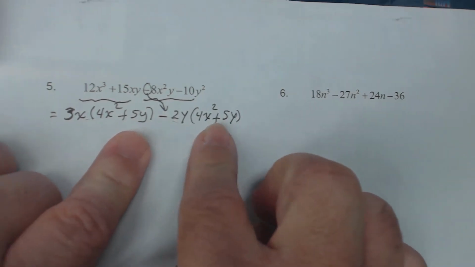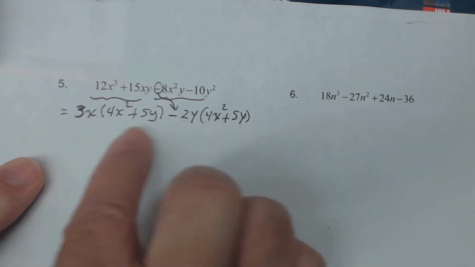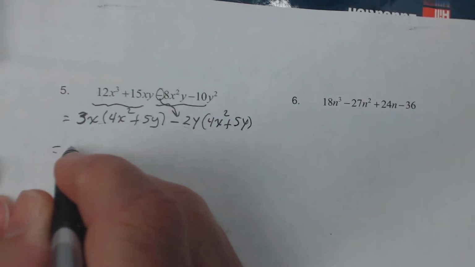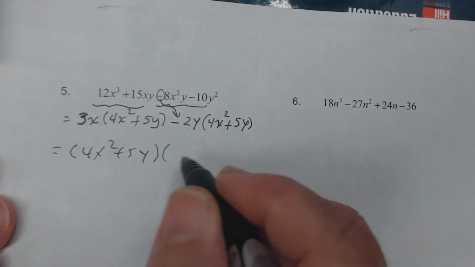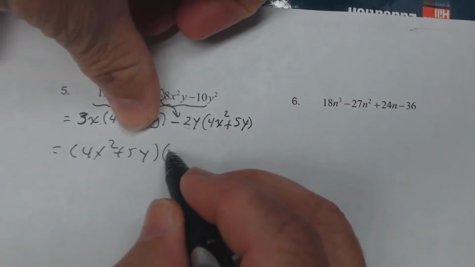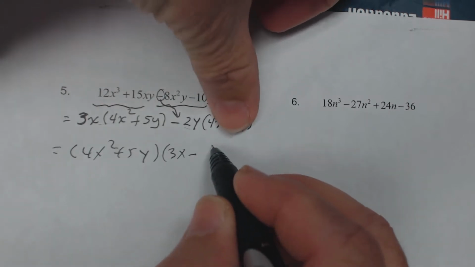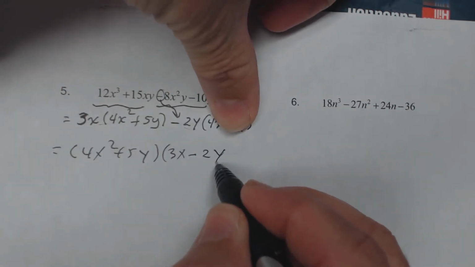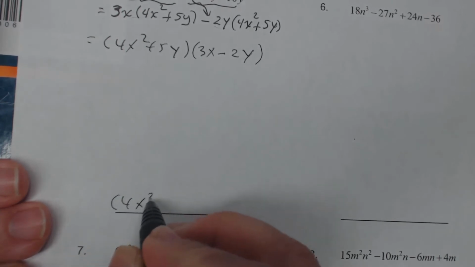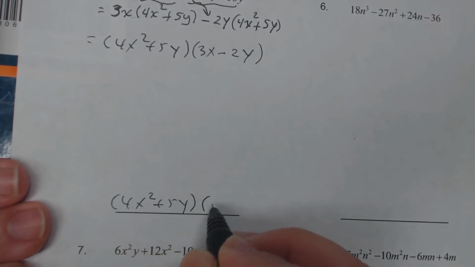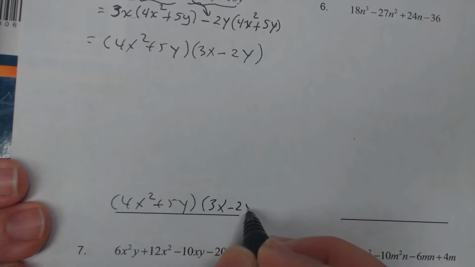And notice these two are the same, so I can factor out the 4x squared plus 5y. So 4x squared plus 5y times, now if I factor out the 4x squared plus 5y, I get 3x minus, over here, minus 2y. All right, so that goes here. So 4x squared plus 5y times 3x minus 2y.